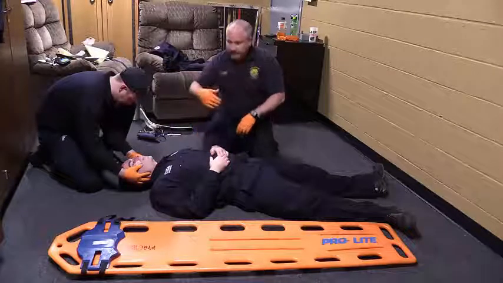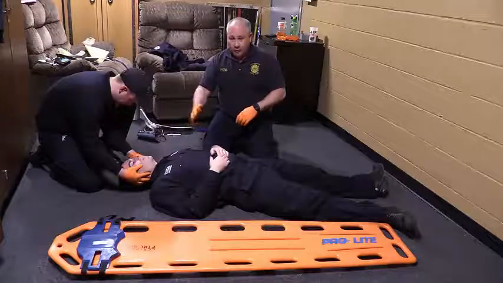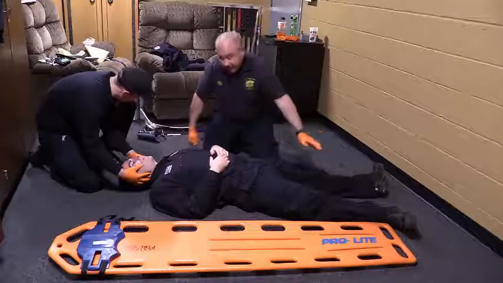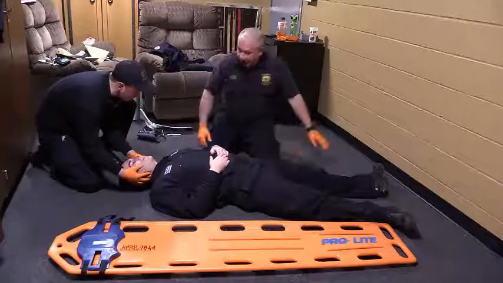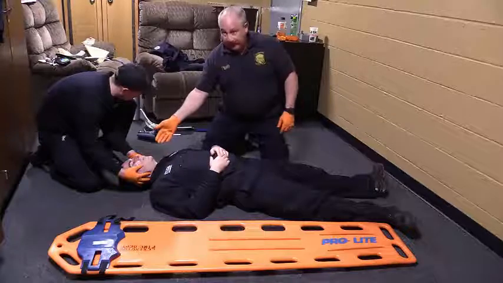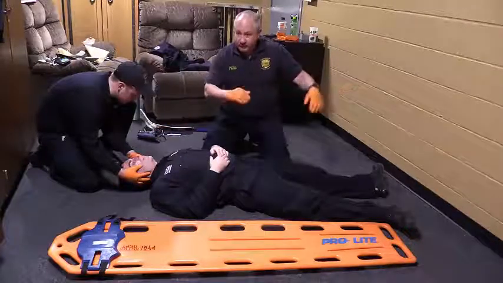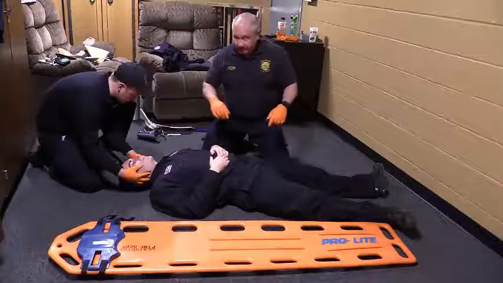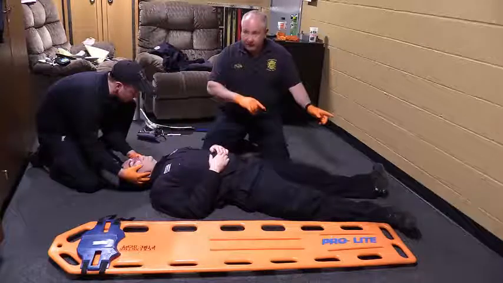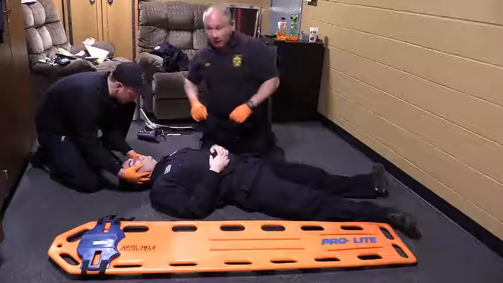All right, I now note that these are signs and symptoms of shock. I'm going to treat the patient for shock. We're going to keep him warm. We're going to keep him supine. We're already administering 15 liters per minute non-rebreather mask oxygen, and we're going to rapidly transport him to the nearest appropriate medical facility. At this time, prior to rapid transport, we're going to perform a rapid head-to-toe trauma assessment.